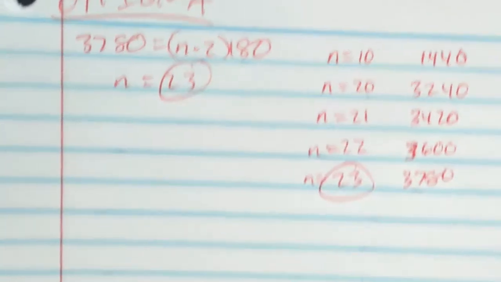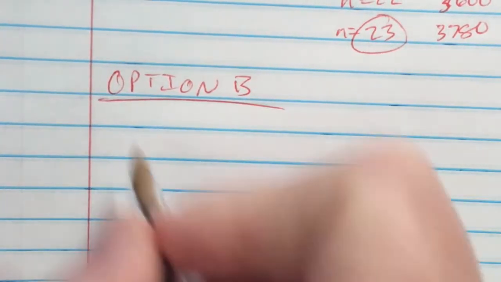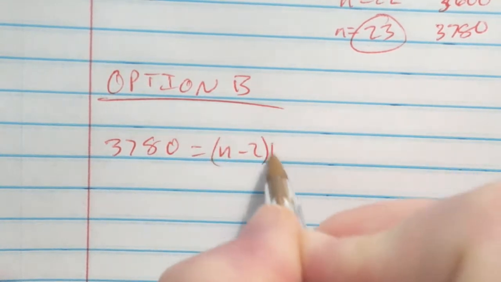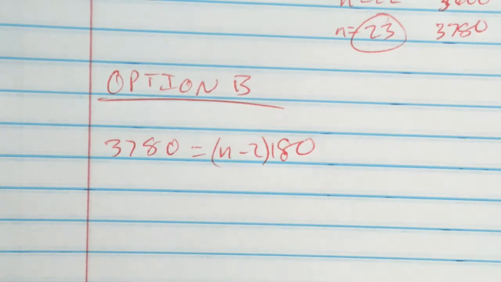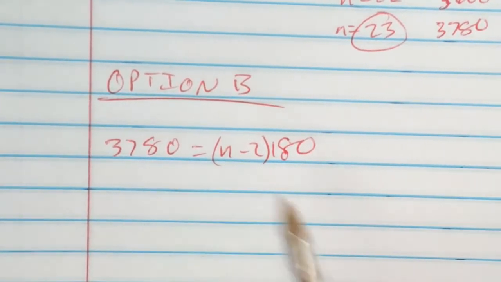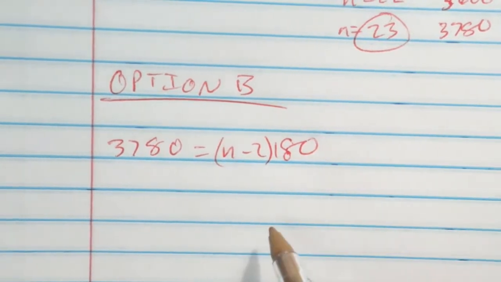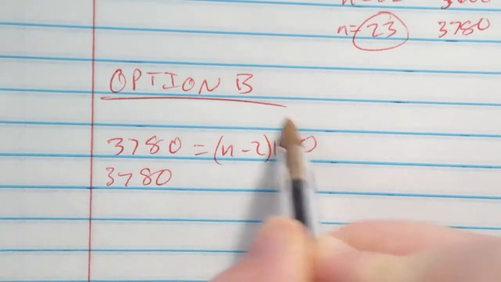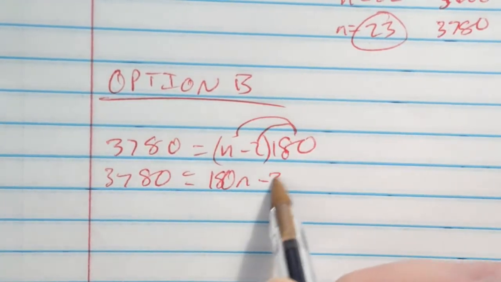Okay, another way that you could do this, so 3780 equals n minus 2 times 180, is to actually solve it mathematically. So how would you solve this normally? Well, some people are like, I want to solve this, but the parentheses are throwing me off. All right, let's get rid of them. How would you get rid of them? You would distribute. That's 180n, and that would be minus 360.